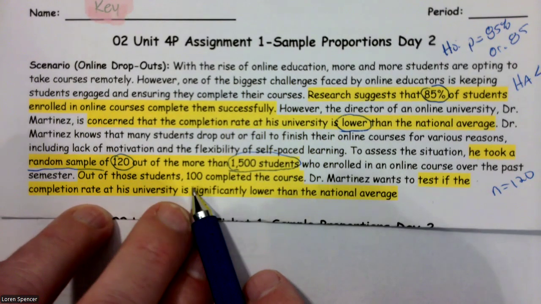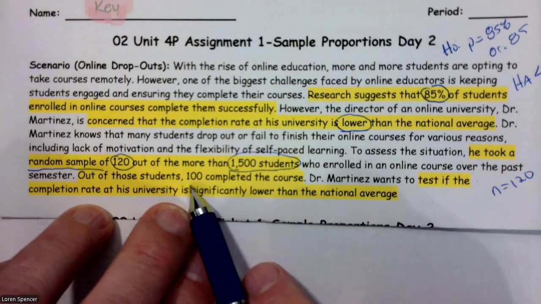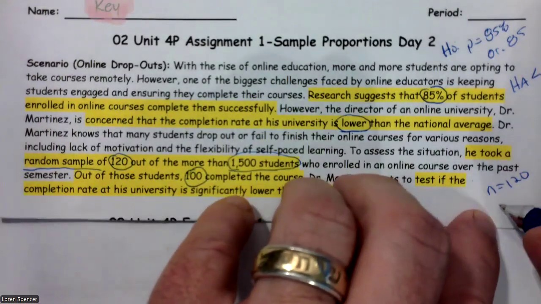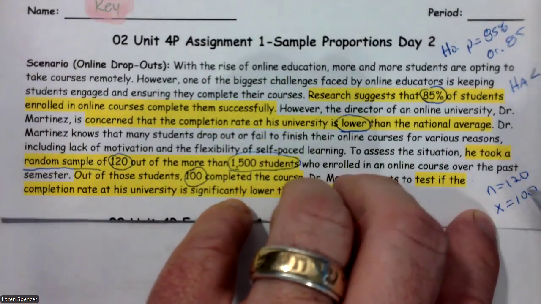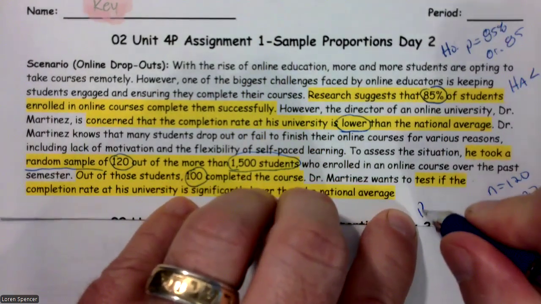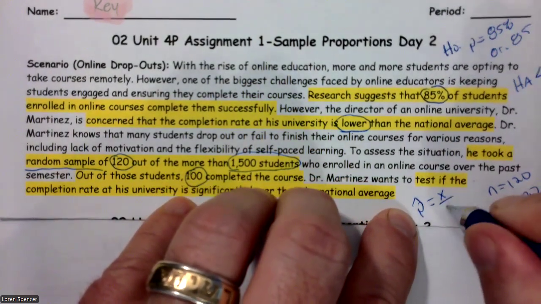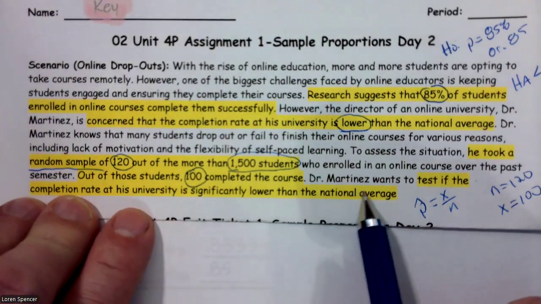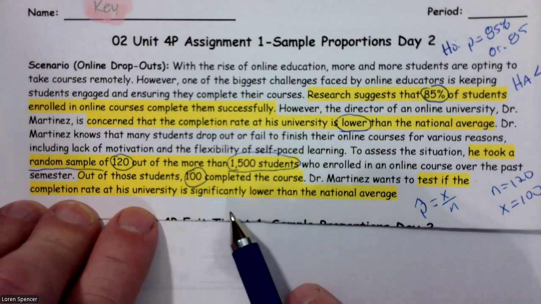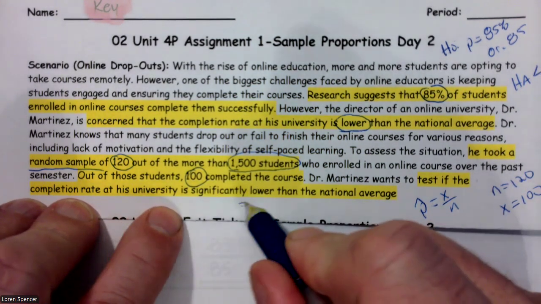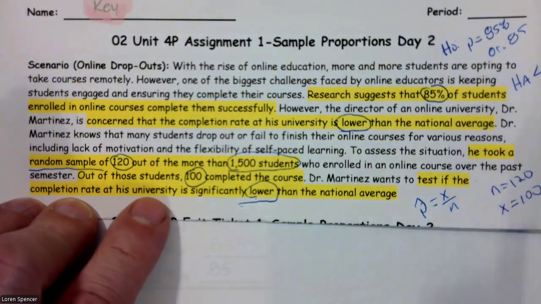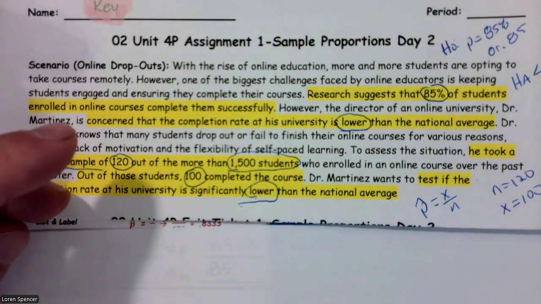Out of those students, out of the 120, 100, so this looks like our x, and we'll need that in order to calculate our p hat because we don't want to forget that p hat equals x over n, the number of successes over the total sample. Dr. Martinez wants to test if the completion rate is significantly lower. So, okay, that's confirming what we thought before, that Ha is going to be a less than.